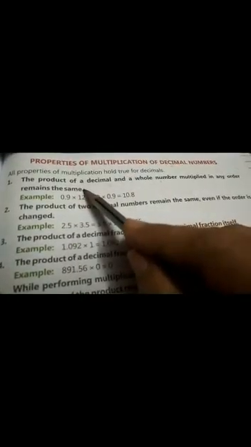Okay. Now we learn about the properties of multiplication of decimal numbers. We are learning properties and rules. So now the important properties also hold for decimals. The first property: the product of a decimal and a whole number multiplied in any order remains the same. You know this rule as it is for whole numbers also.